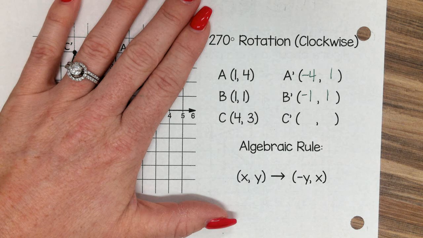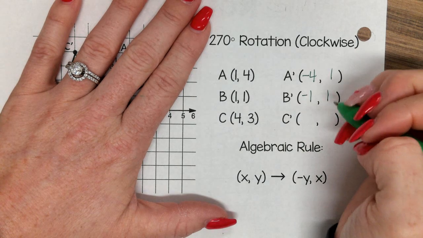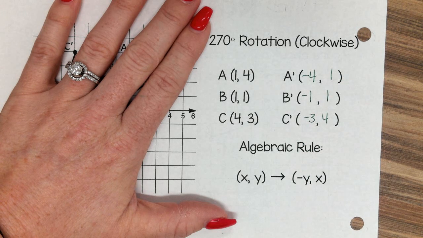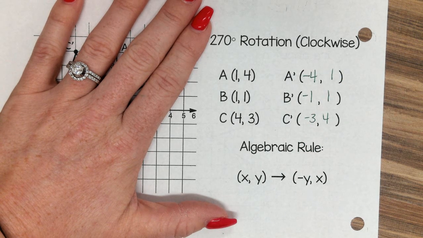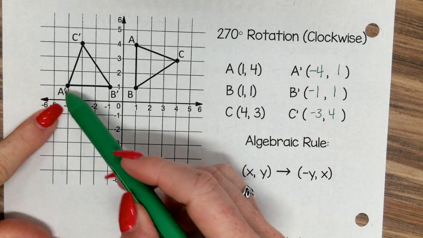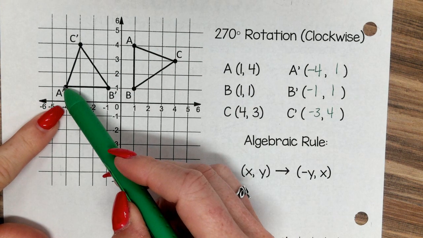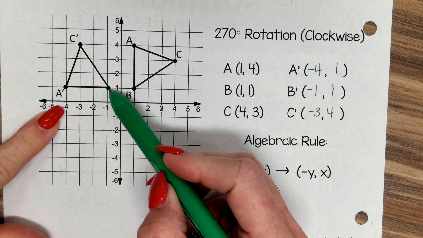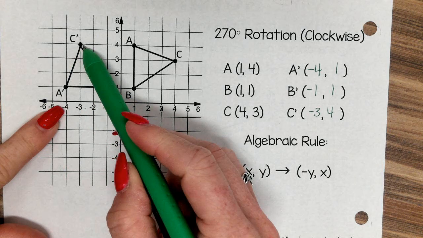Try the last one on your own. All right, let's check and see if we did it correctly. Is the new A at negative 4, 1? Yep. Is the new B at negative 1, 1? Yep. Is the new C at negative 3, 4? Yes.